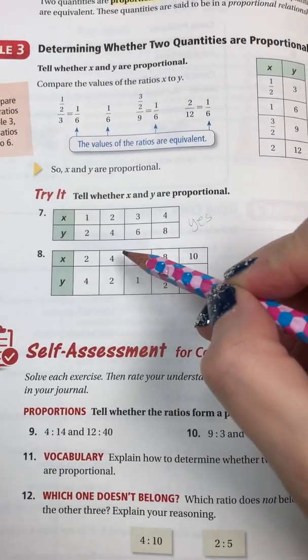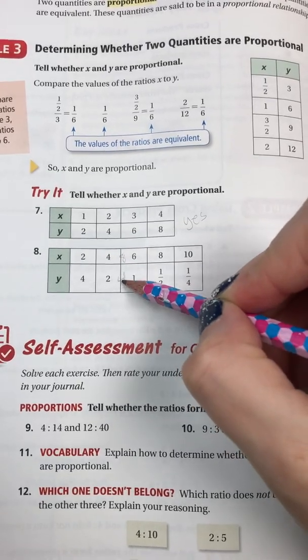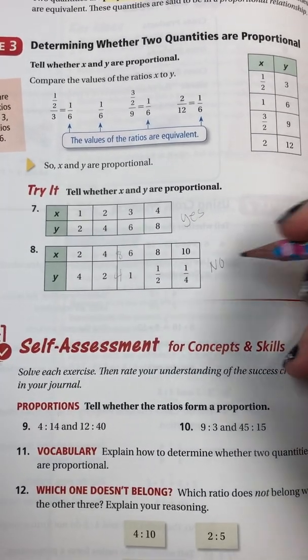Now let's check down here. 4 times 4 is 8. 2 times 2 is 4. They do not match. No, not proportional.